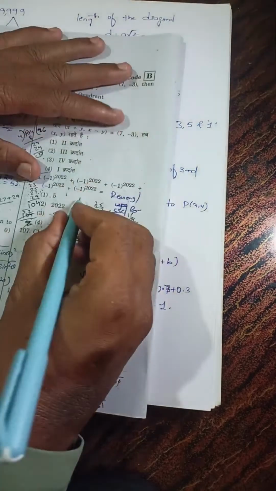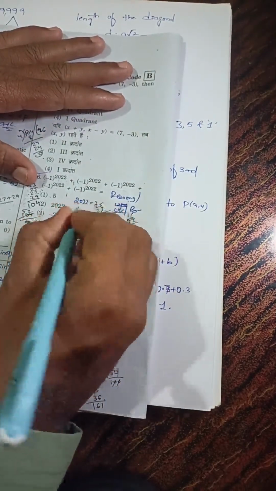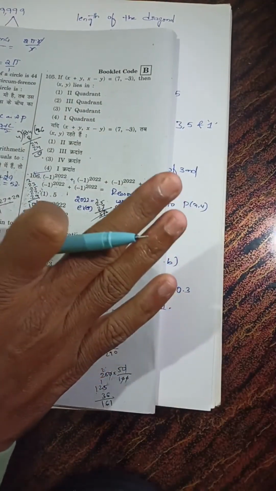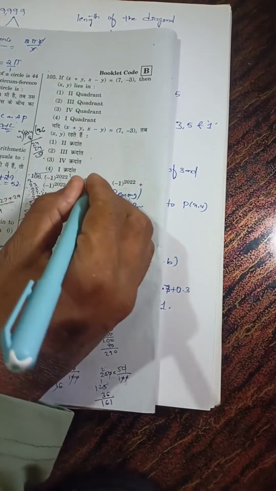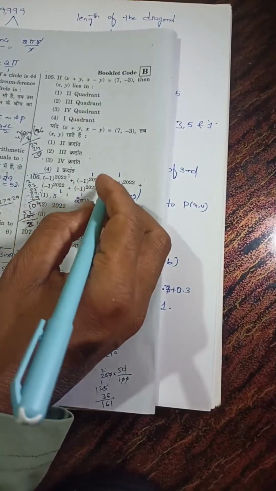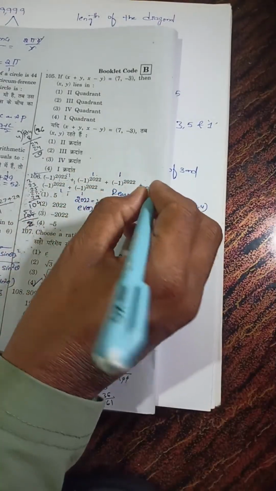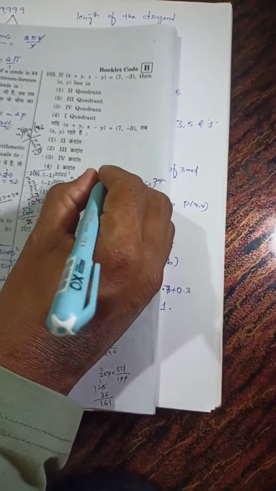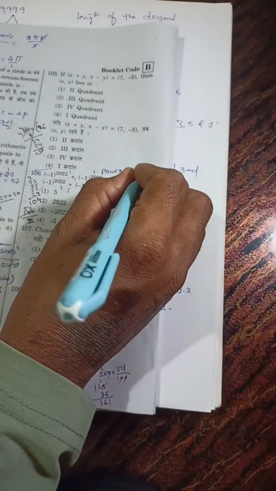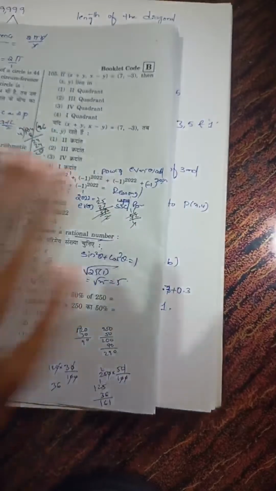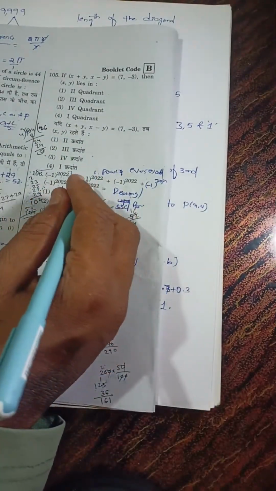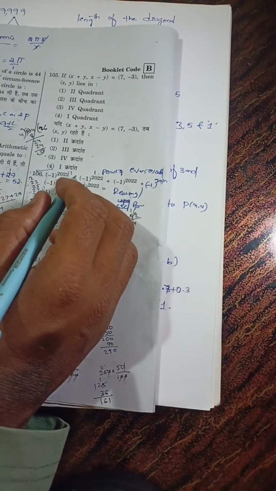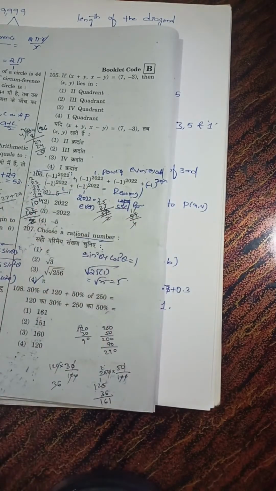Now see here, 2022 is an even number. However many times you multiply, you are going to get an even number. Here 1 plus 1 plus 1 plus 1 plus 1, 1 plus 1 plus 1 plus 1 minus 1 whole power of how many times it is repeated, 2022. We have to see if the power is even or odd. The power is even, so the answer you are getting is 5.